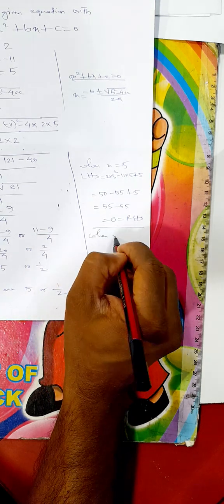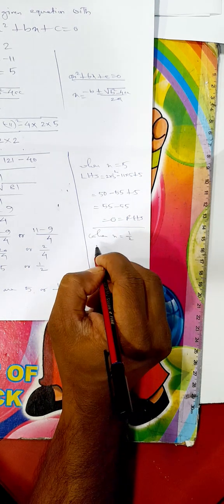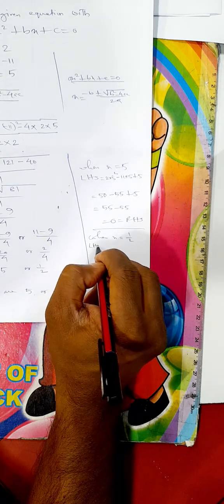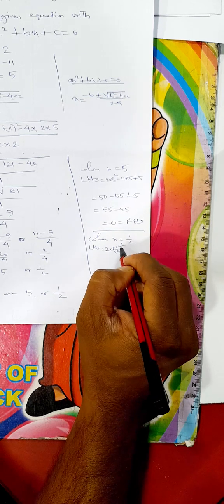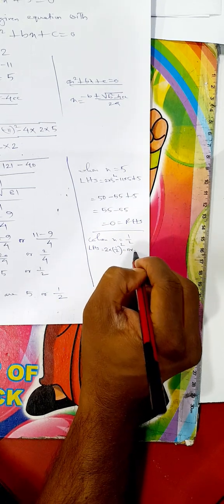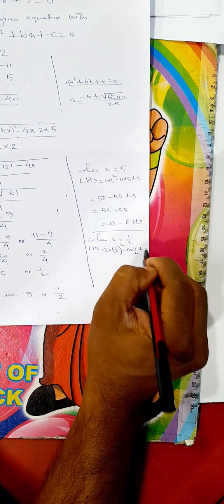When x equal to 1 by 2, left hand side equal to 2 into x square means 1 by 2 square minus 11 into 1 by 2 plus 5.